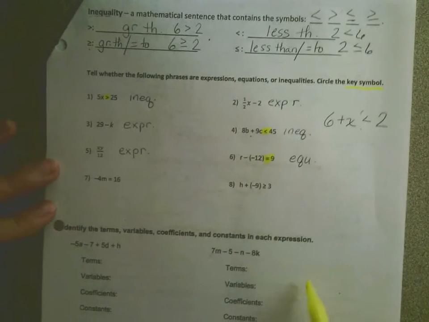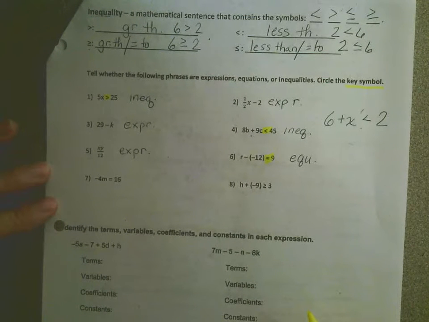Anytime it has an equal symbol, it's an equation. Anytime.